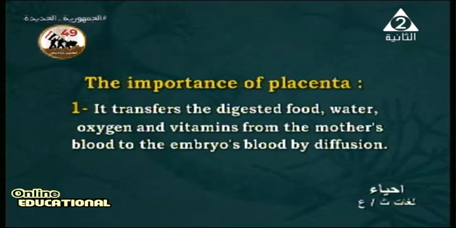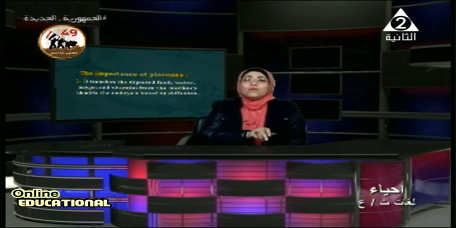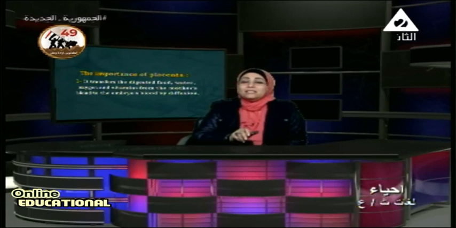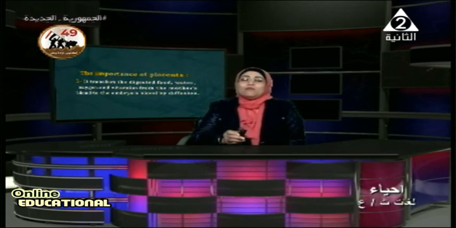So the placenta allows the food to pass from the female: digested food, vitamins, minerals, drugs, or any types of food can be transferred from the female to reach the embryo by using the placenta. This placenta is found in mammalian animals also. Mammalian means that the living organism gives birth to babies and suckles their young.